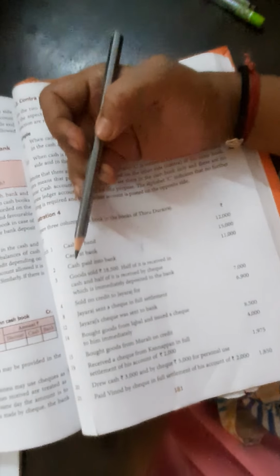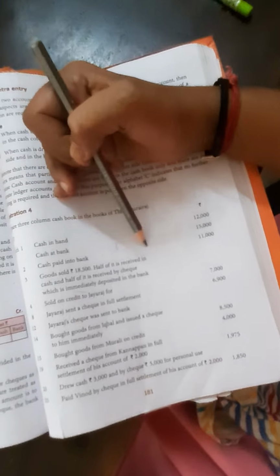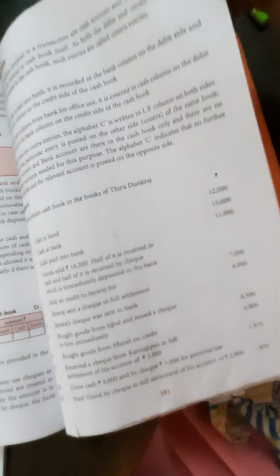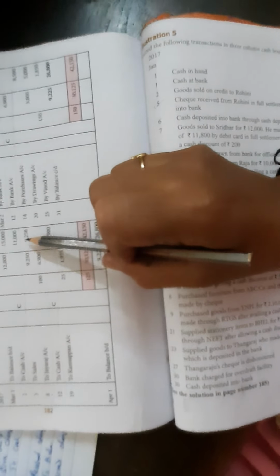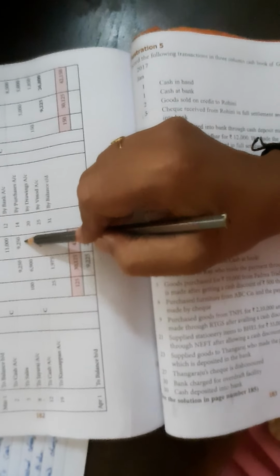Okay, then the next item is there is a cash. See, I'll just read it. You can just look at it. There was goods sold 18,500. Half of it is received in cash and half is received in check and immediately deposited. So the word immediately deposited, what does it mean, you can put it in the bank. So it says half in cash and half in check, that is why in the bank column it's coming half in cash and half in check.